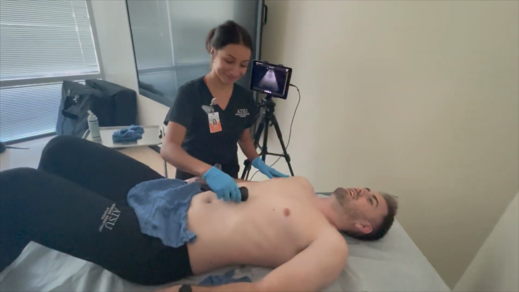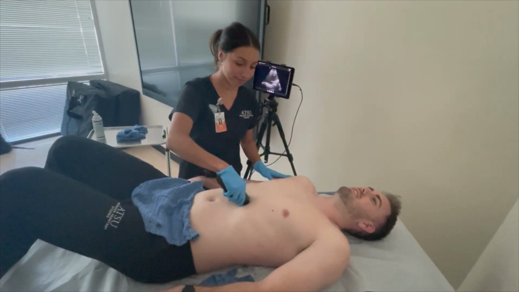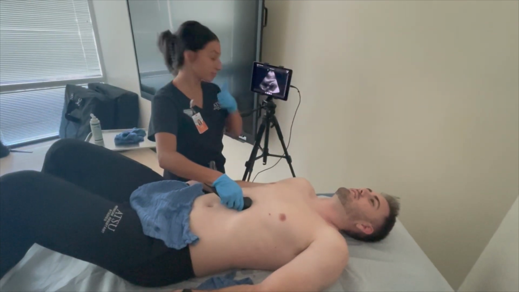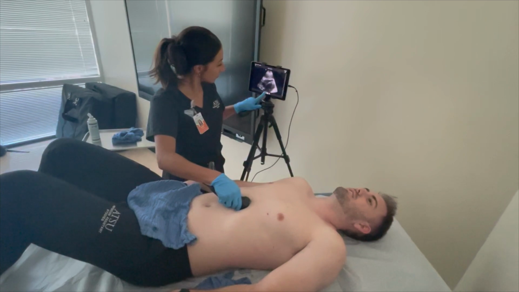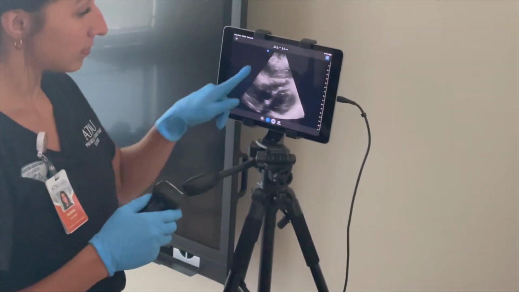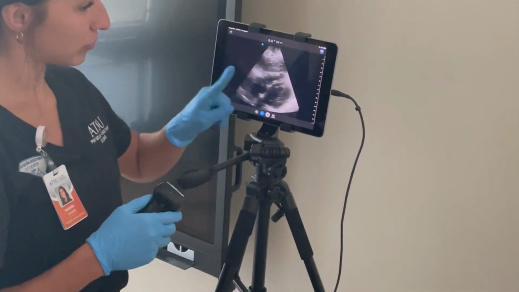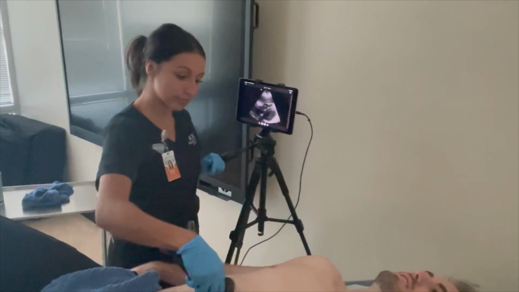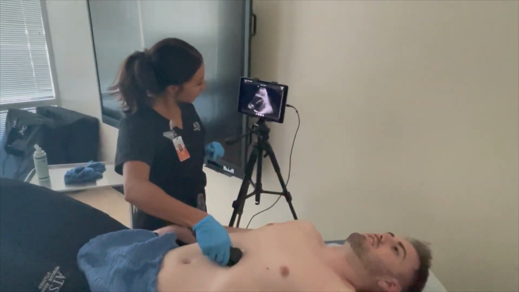When the patient exhales, press the probe into the patient's abdomen and tilt the tail of the probe towards the patient's feet, aiming the beam towards the patient's left shoulder. Here you can identify the pericardium, right atrium, right ventricle, left atrium, and left ventricle. And lastly, you can also evaluate for pericardial fluid.